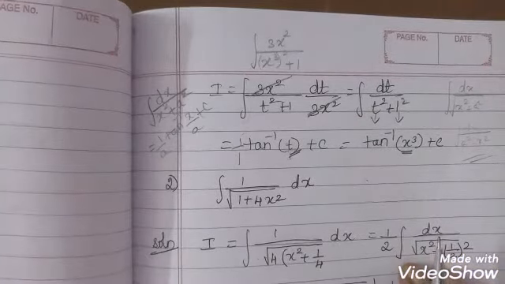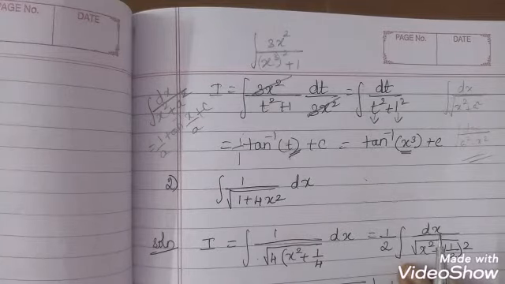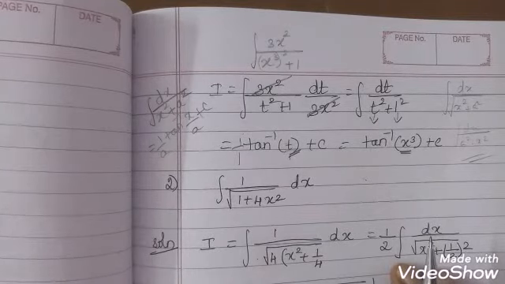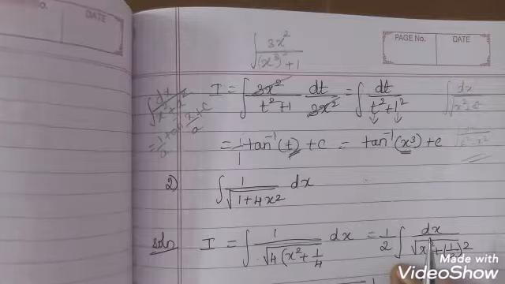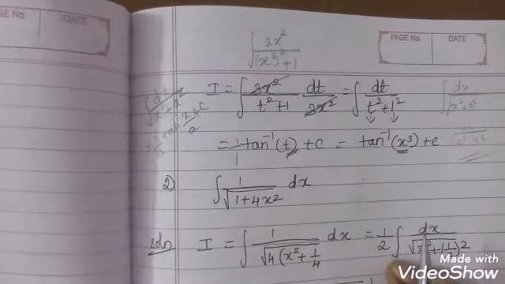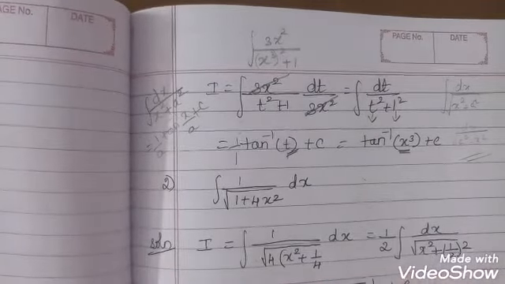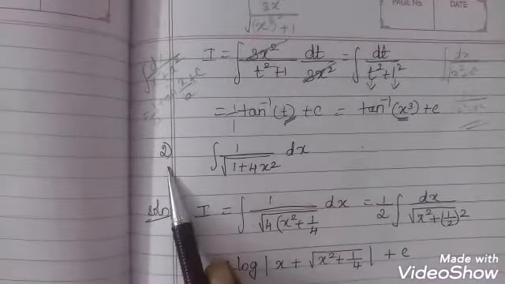You understood here? So certain questions you can apply the formula directly. Certain other questions, by the method of substitution, you will have to bring it to the standard form and only then apply the formula. Okay. What's the second question you get?